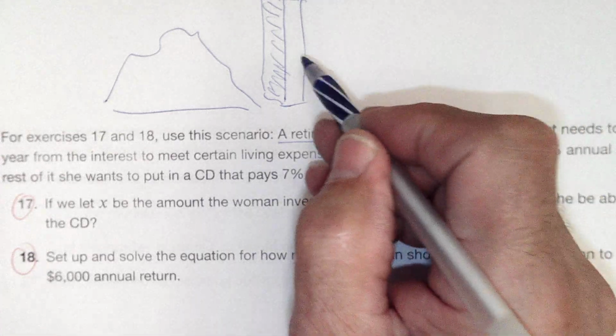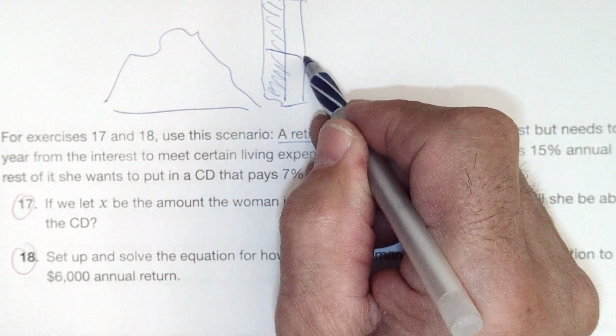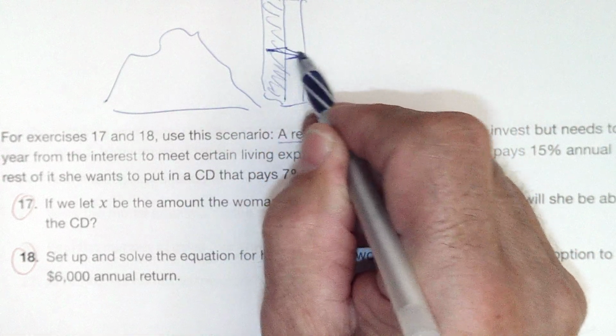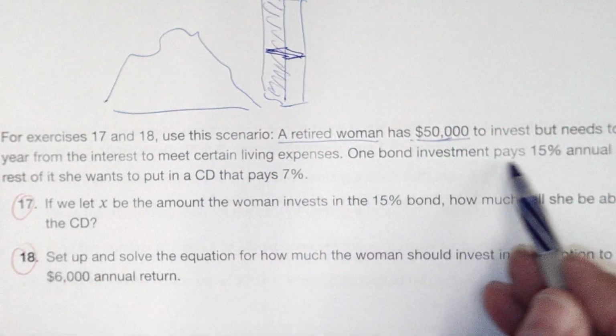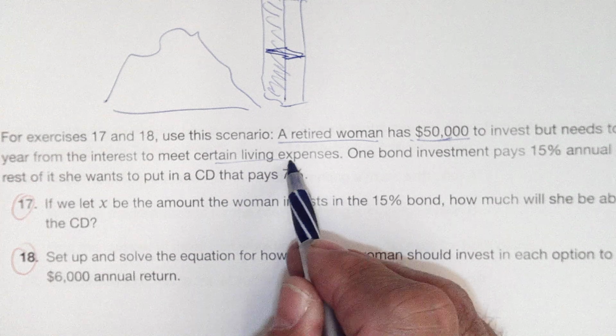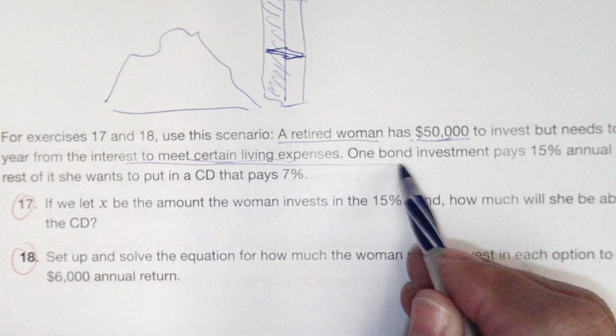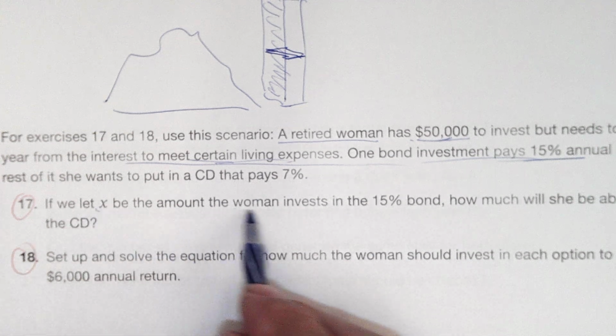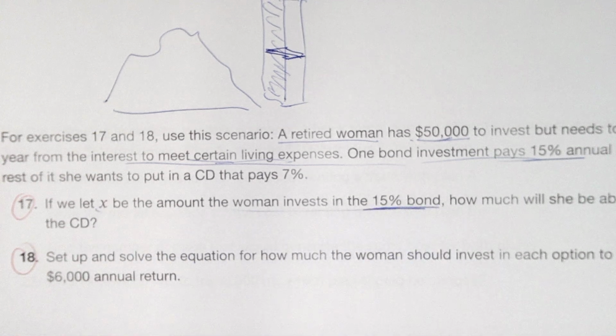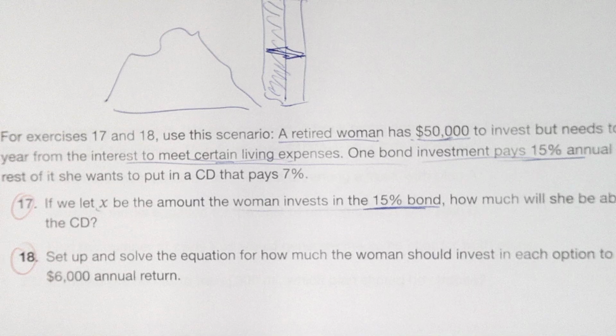And so she's going to put part of it into a 15% interest bond. Let X be the amount that she puts in this 15% bond. It's a little riskier.